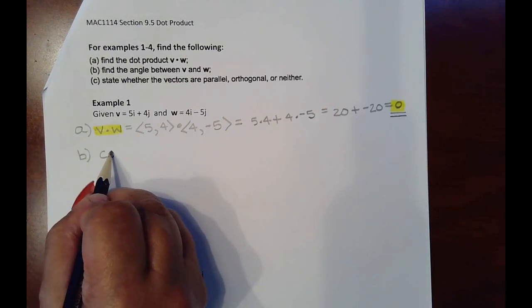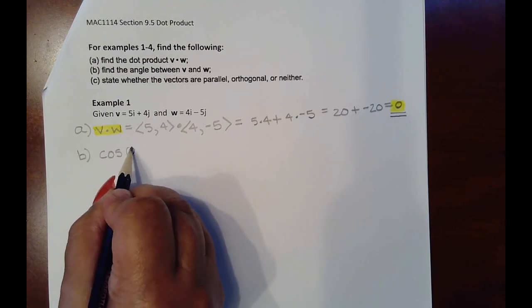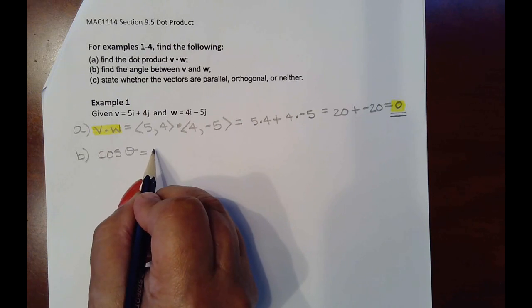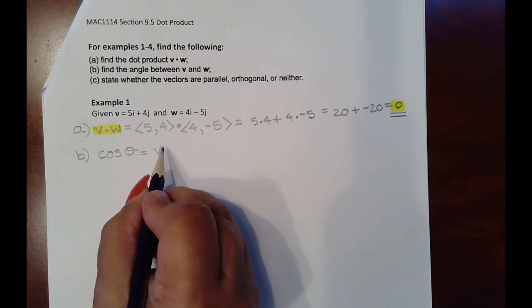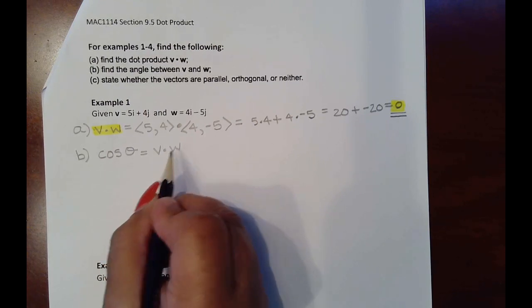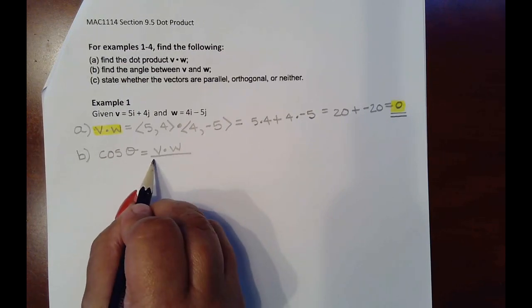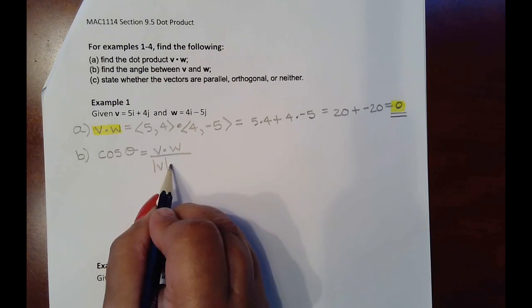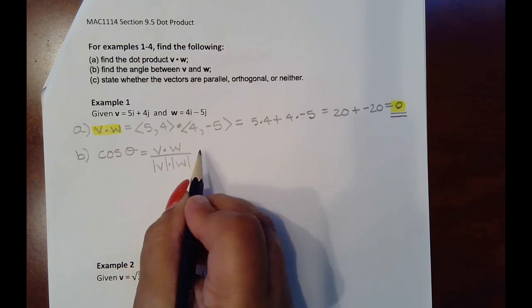Here's the formula for finding the angle between the vectors. Cosine of the angle between the vectors is the dot product, which we already found in part A, but I'll write the formula out, over the magnitude of one of the vectors times the magnitude of the other vector. Here is that work.